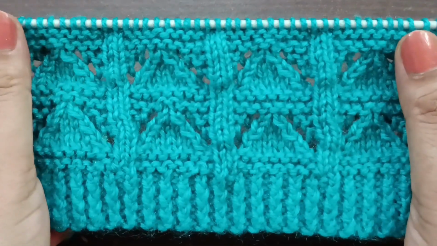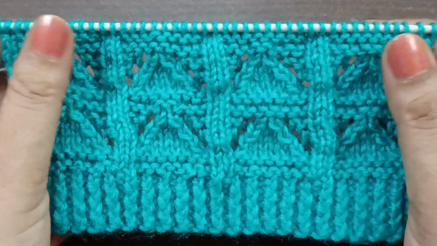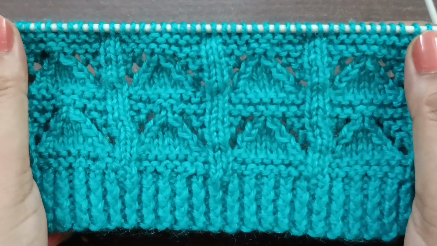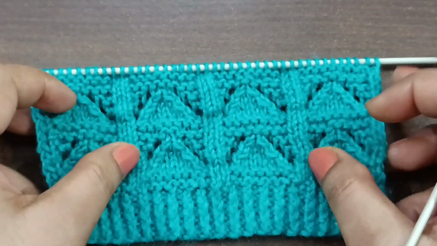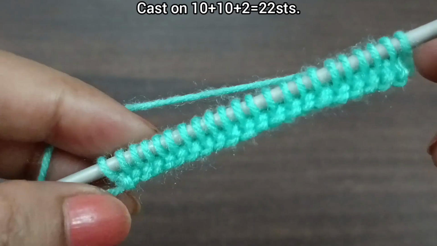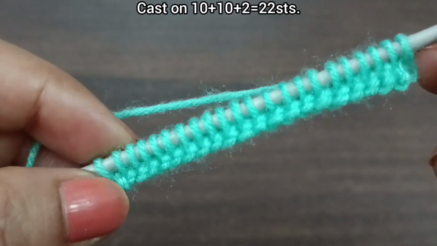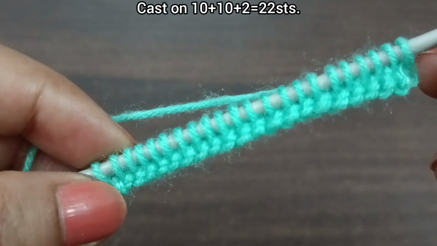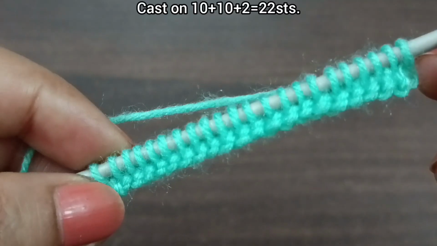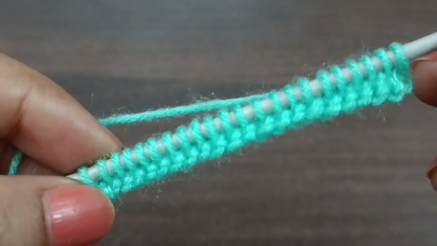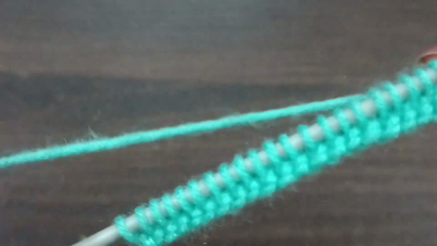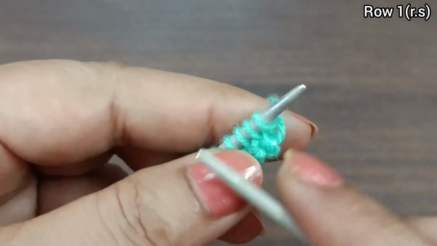This pattern is a 10 rows repeat pattern. Cast on a multiple of 10 plus 2 edge stitches. So let's begin. For demonstration here we have 22 stitches on my needle: 20 stitches, multiple of 10, 2 times 10 is equal to 20, plus 2 edge stitches, 22. Here I purl 2 base rows, you can knit any border you want.